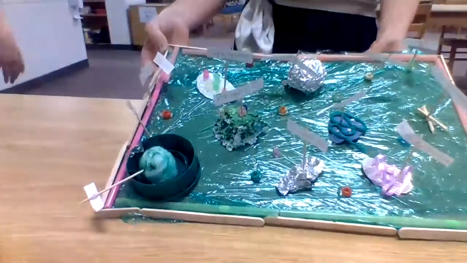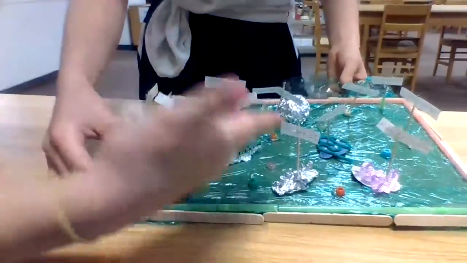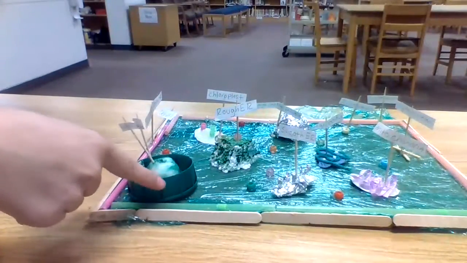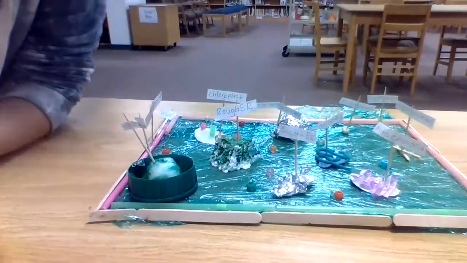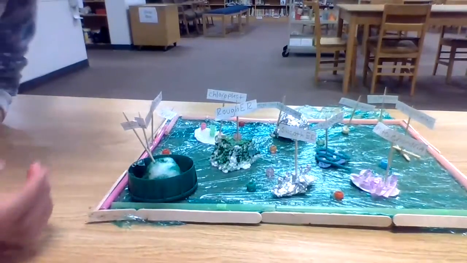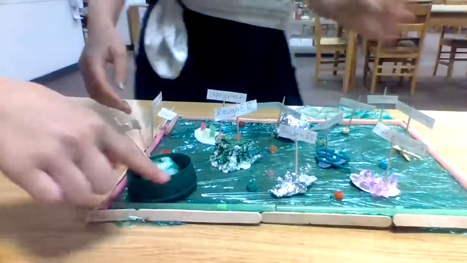So, today we are going to talk about a plant cell and the model. This is the nucleus. The nucleus is the structure that controls the cell and holds the genetic material, the DNA, and controls the cell's activity.